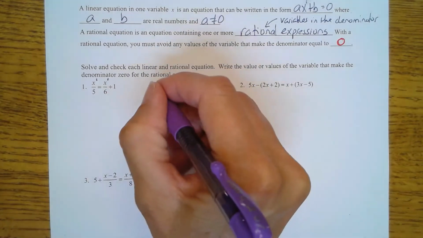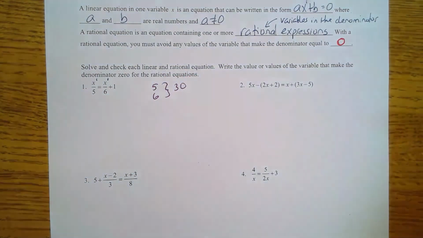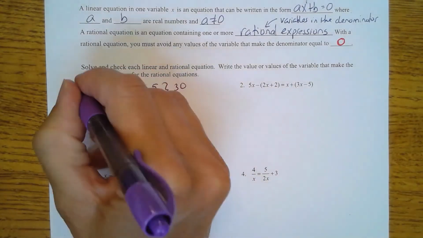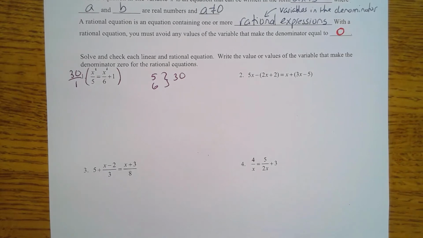So our denominators are 5 and 6. So the first number 5 and 6 can both go into is 30. So my least common denominator is 30. Now instead of making every denominator become 30, like if we were adding or subtracting fractions, we're going to multiply every term by 30 over 1 to get rid of fractions. And as long as we do it to every single term, we're not changing the answer.